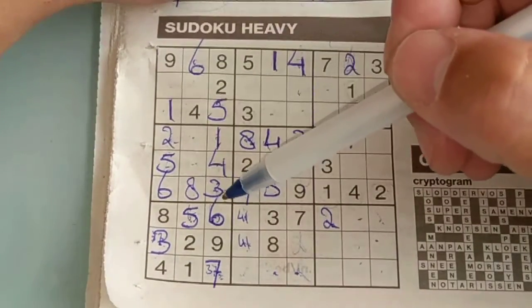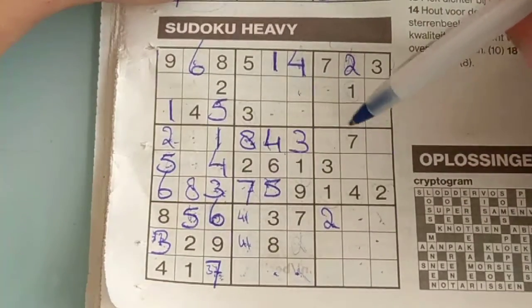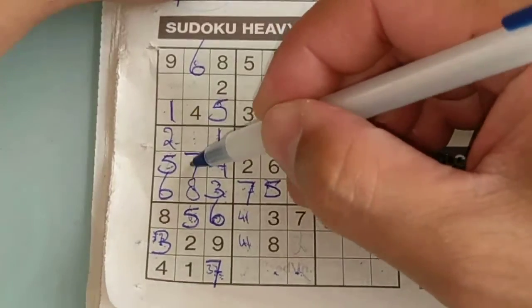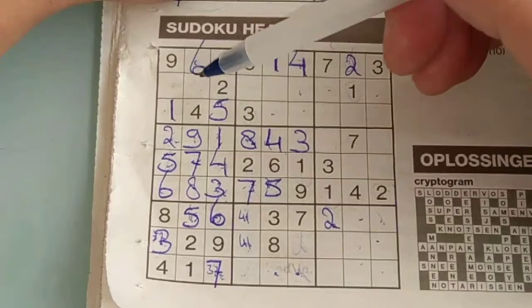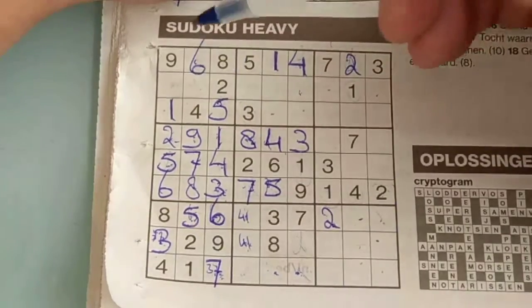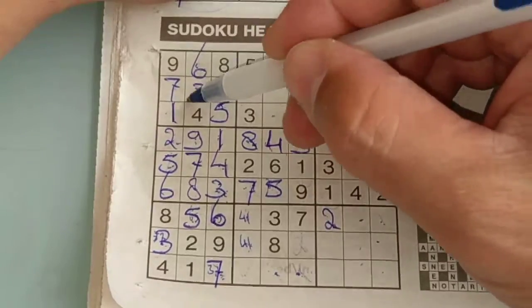1, 2, 3, 4, 5, 6, 7, and the 9 are missing. We see here 7, no 7 there. 7 should be here, and the 9 goes there. 2 numbers left in this big square for the numbers 3 and 7. We have a 7 here, no 7 there. 7 should be here, and the 3 goes there.